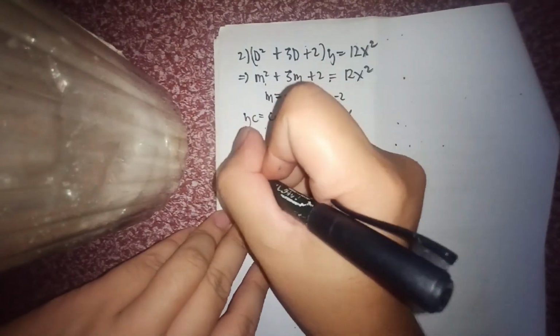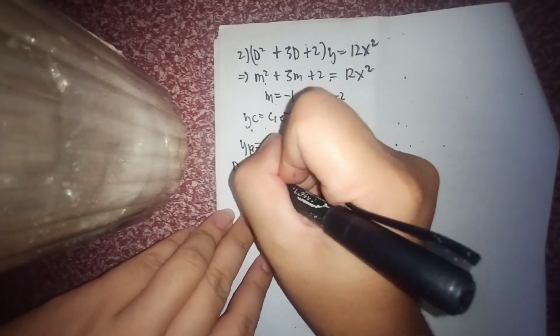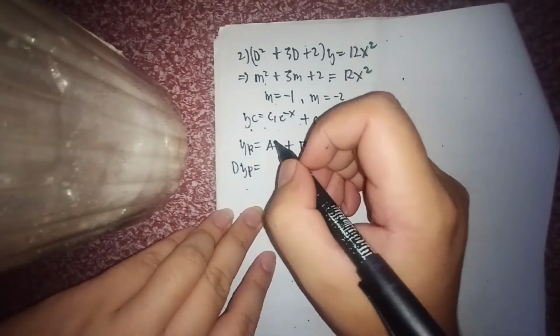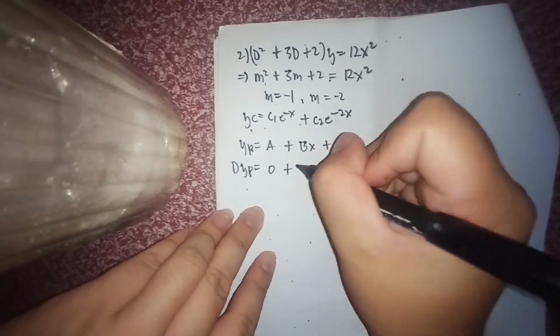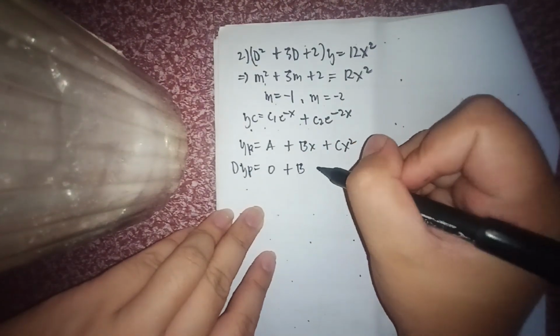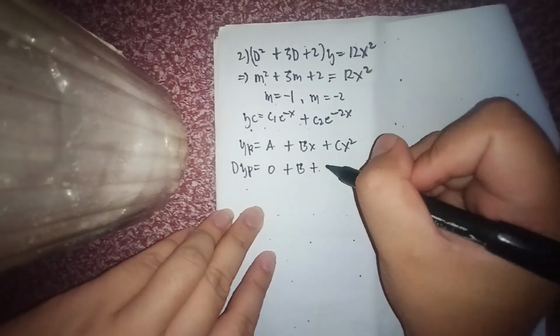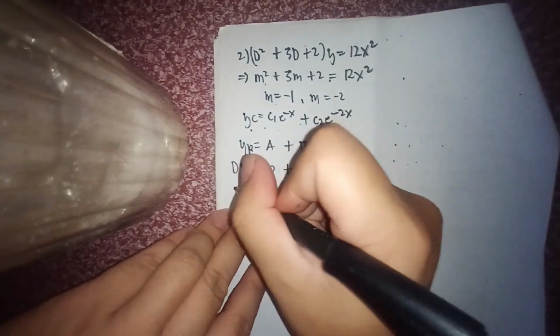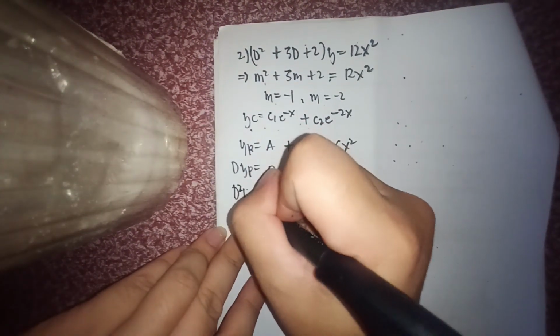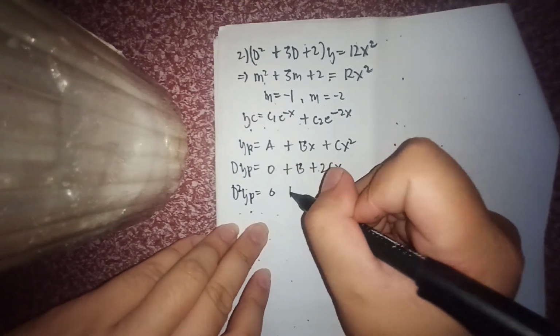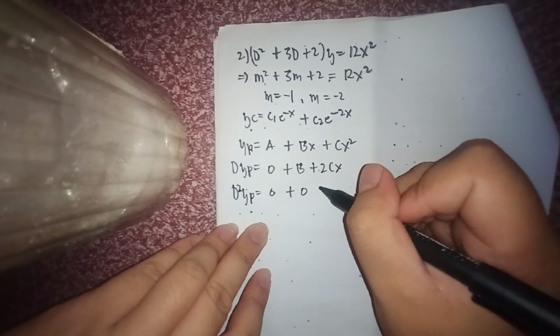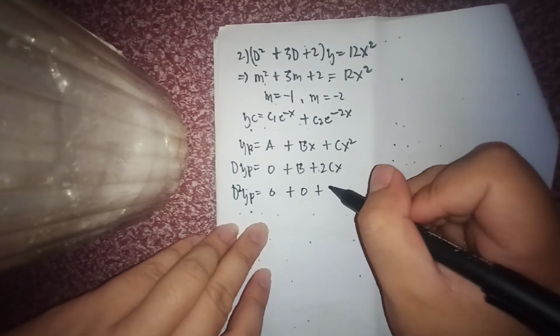So first is the first derivative: the derivative of a is 0, the derivative of bx is b, and the derivative of cx squared is simply 2cx. And for the second derivative of yp, we have 0, b is 0, and 2cx is simply 2c.